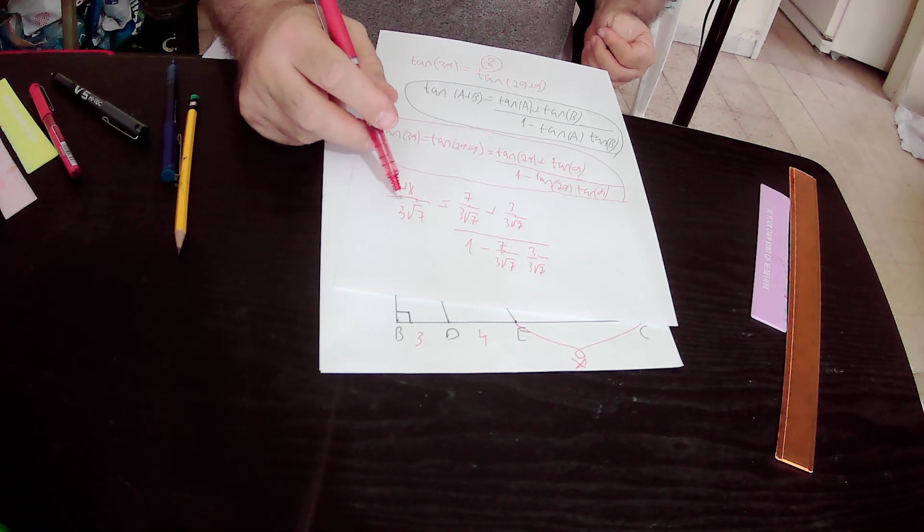So this is the equality that we arrived at after we placed the values in this equality.